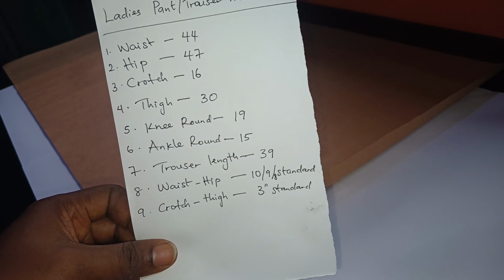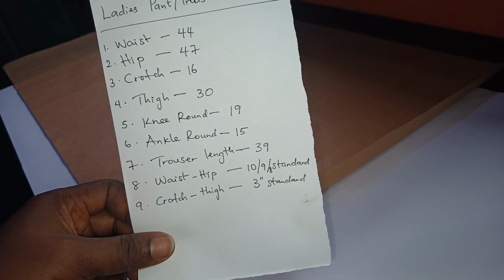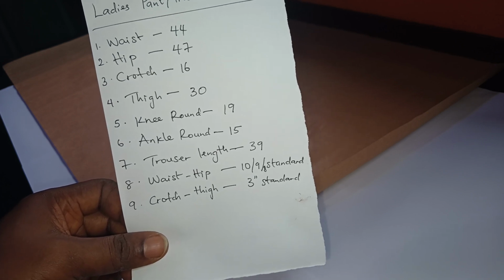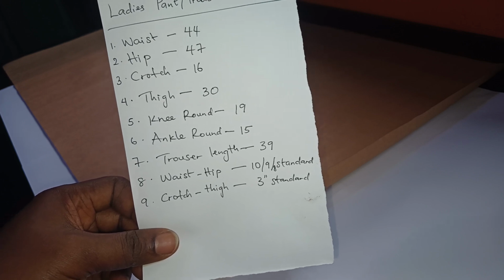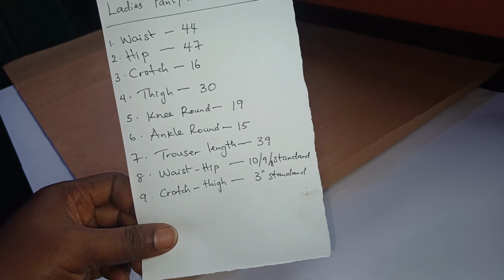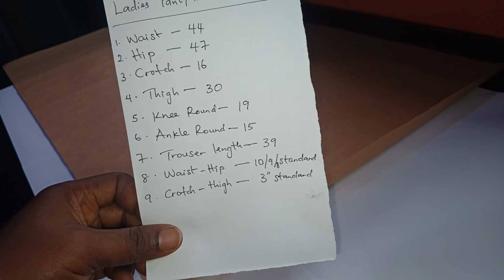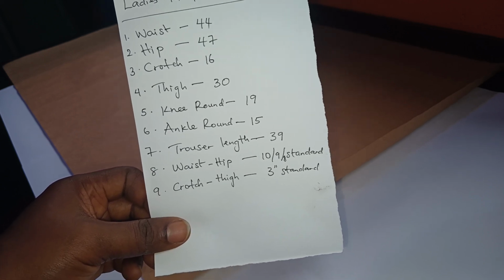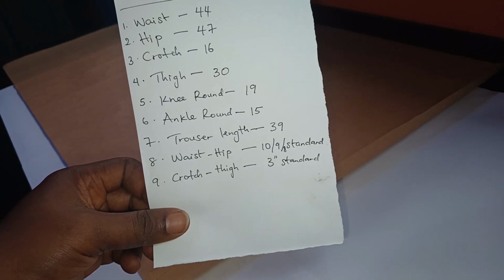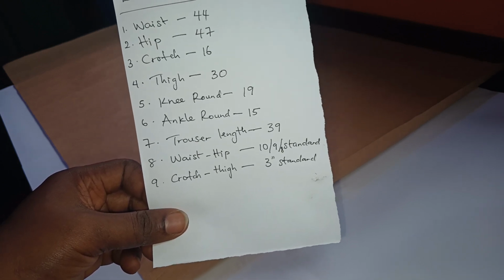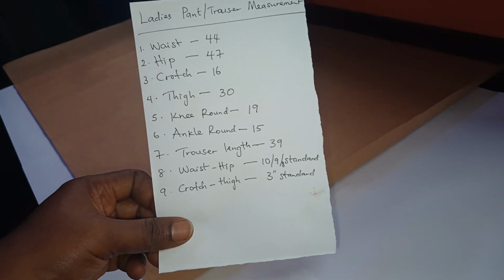Usually there is a standard for it. If it is a small size, you can use 8 inches, depending on how big the person is. If the person has a big measurement, a big body size, you can use 10. Some even use 11, but the standard I want to use here is 10. Then we are going to see how I do my calculations and the cutting.